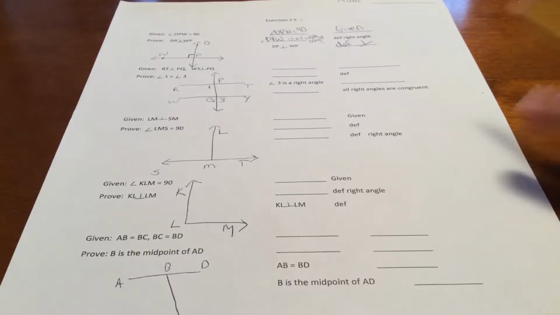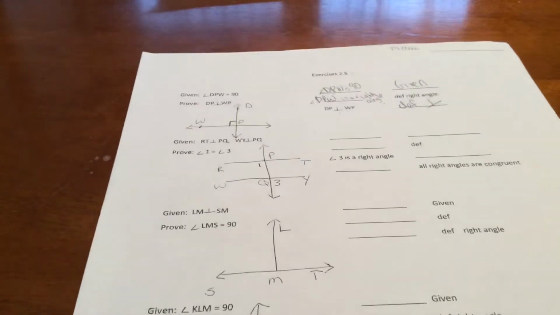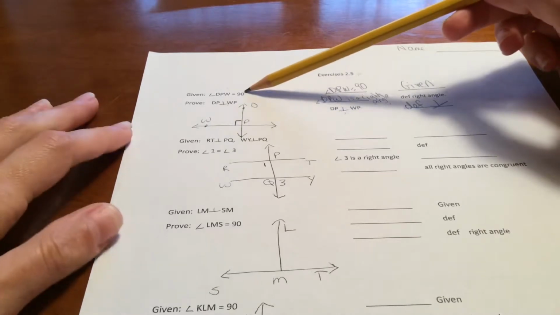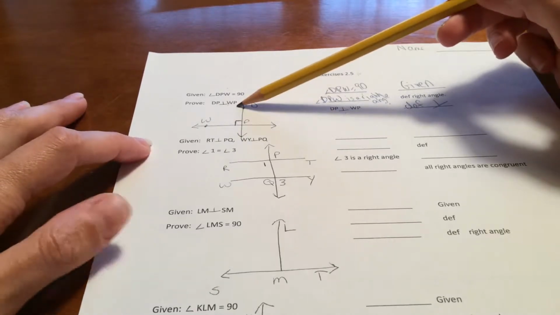Here are the explanations for the worksheet for section 2.5 proofs. So for this first proof, I tell you that angle DPW is 90 degrees and we want to prove that the two lines are perpendicular.